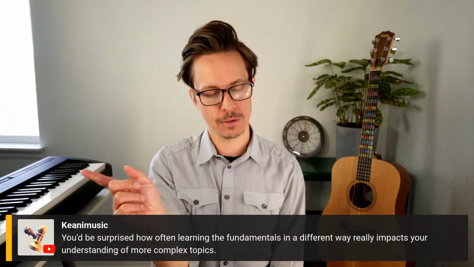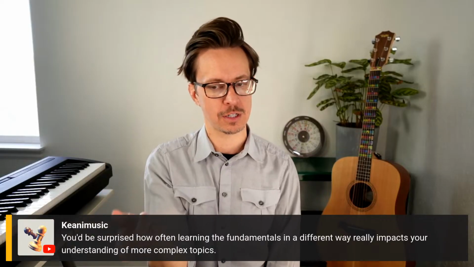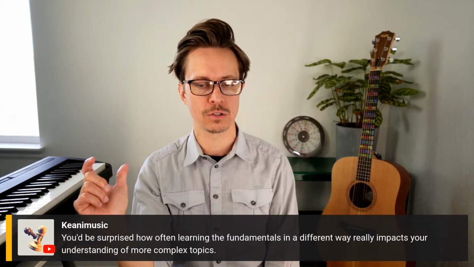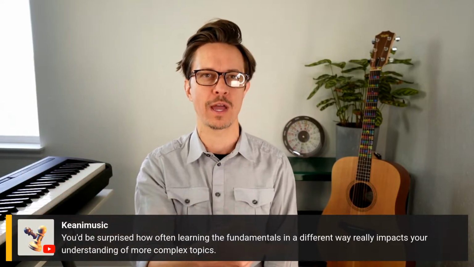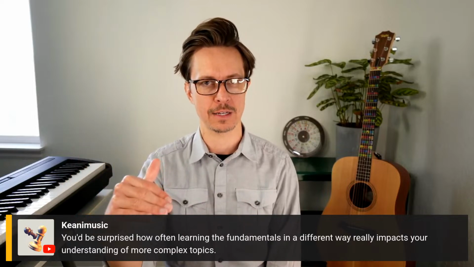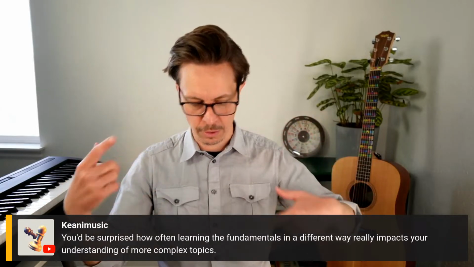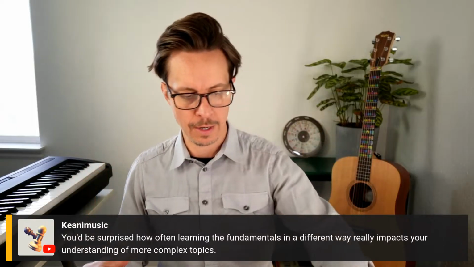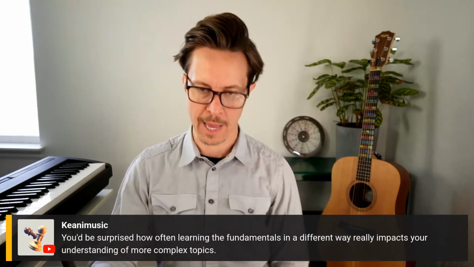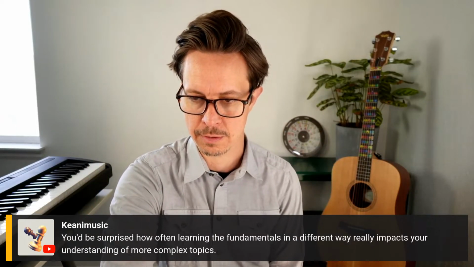And the way that you say that is interesting too. To learn the fundamentals in a different way can impact your understanding, rather than just going through rote, which is, I think, a lot of the way that learning happens these days. Rote ain't where it's at. So to really understand things is where it's at.